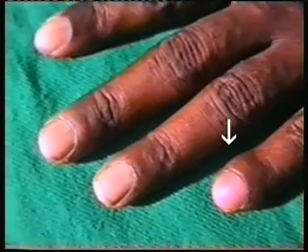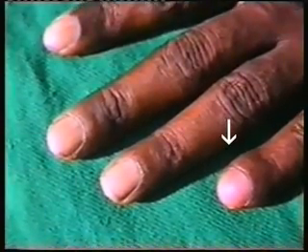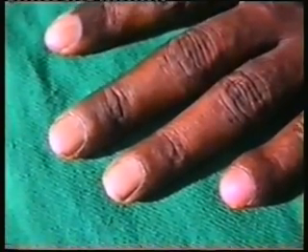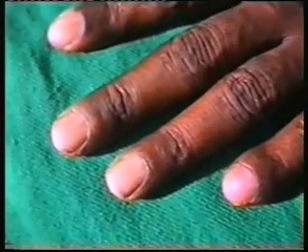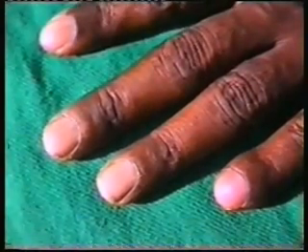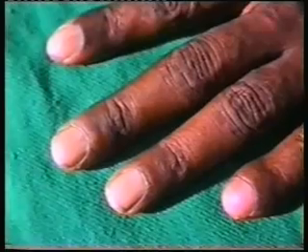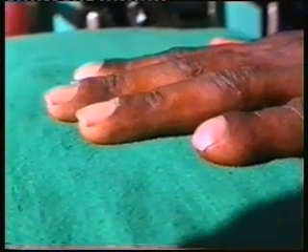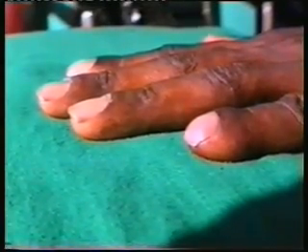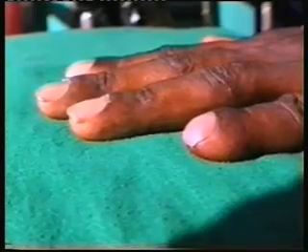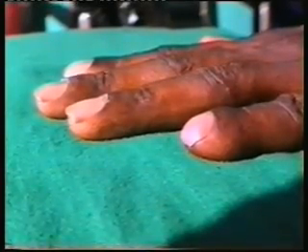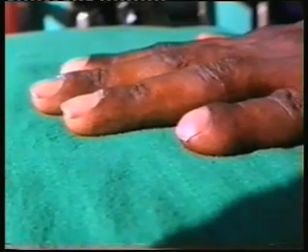Sometimes clubbing may be present in only one finger without any apparent cause or following local trauma or nerve injuries. In this case, only the little finger shows clubbing, while the other fingers are normal. This is of no practical significance, but generalized clubbing should make you think of suppurative lung disease.